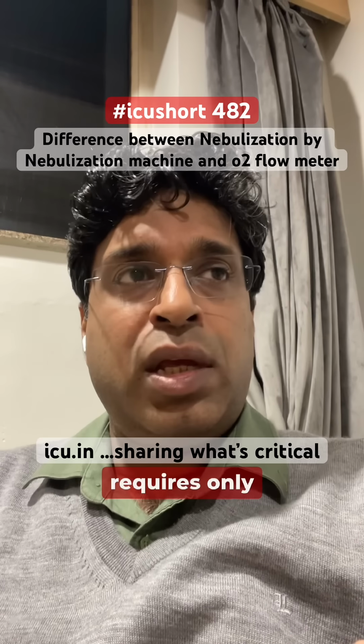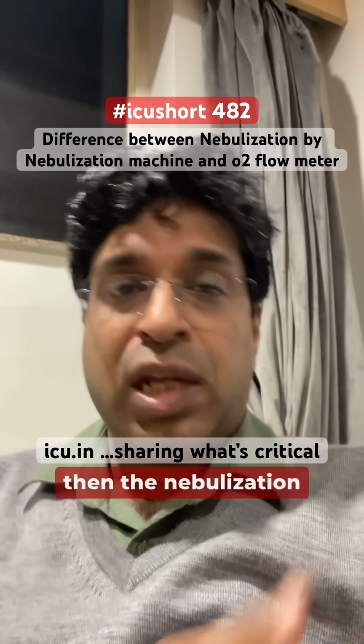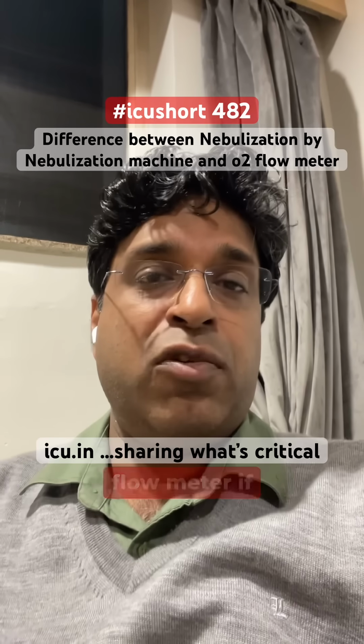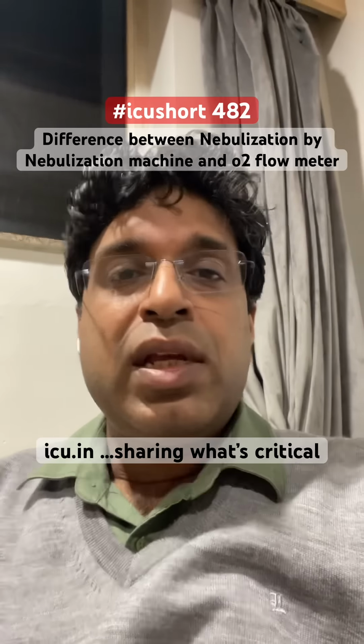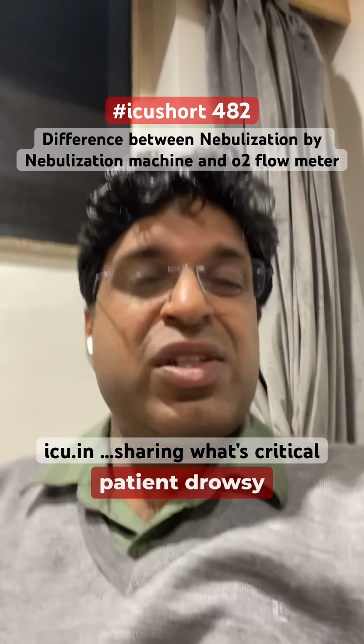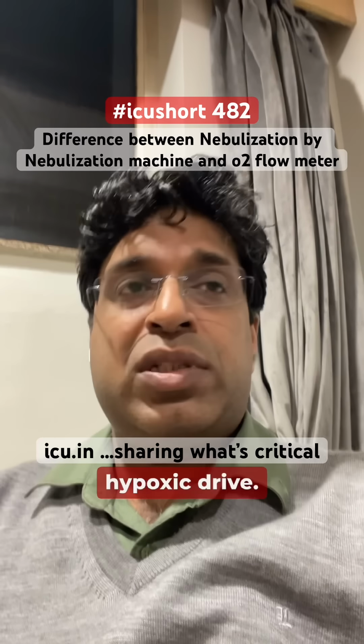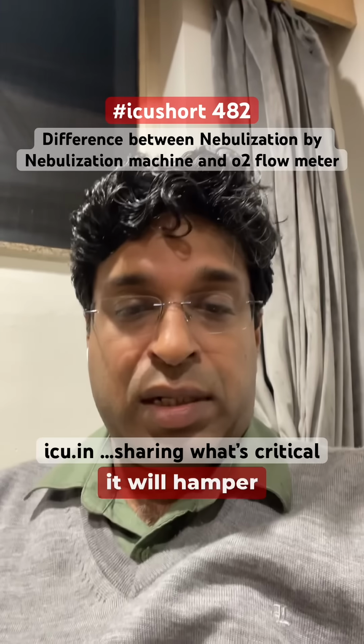Secondly, especially in COPD patients who are not in distress, if you want to provide the nebulization to them, which requires only the nebulization, not the oxygen, then the nebulization machine can be used. While with the oxygen flow meter, if they get too much oxygen, then it can be a challenge. It can make the patient drowsy because of the hypoxic drive. Theoretically, it will hamper like that.